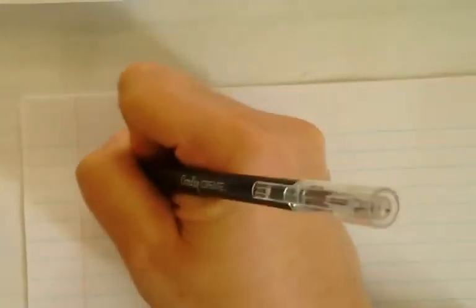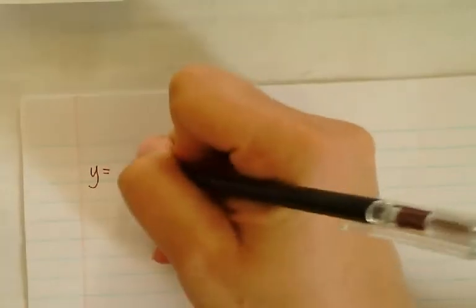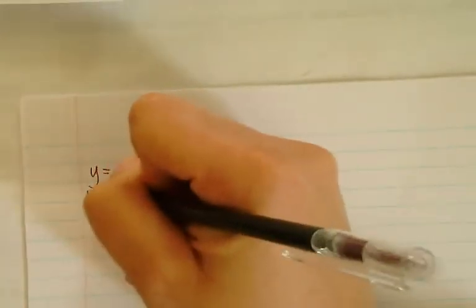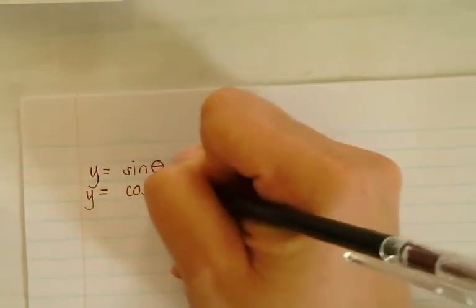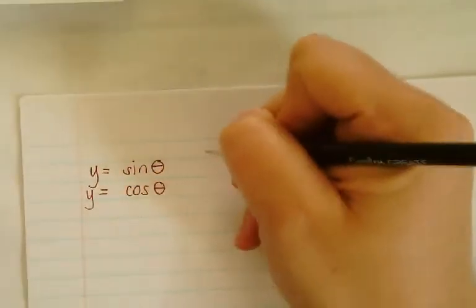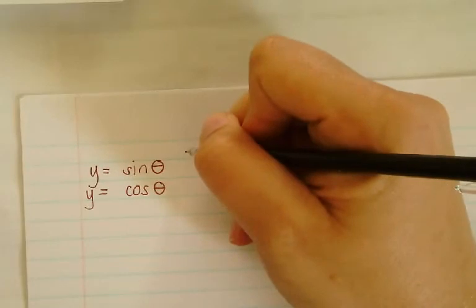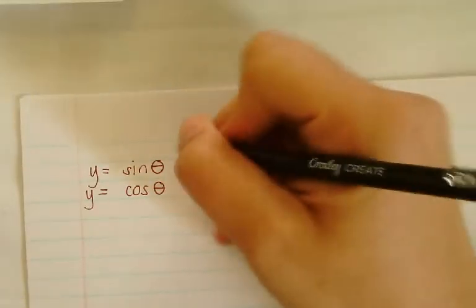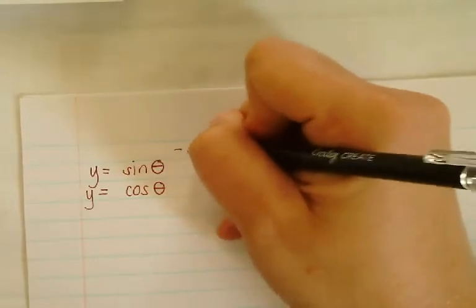So what I'm going to do first is y equals a simple sine theta and y equals a simple cos theta. And I'm going to do it for the full range from negative 360 to positive 360. So I'm just drawing a table.